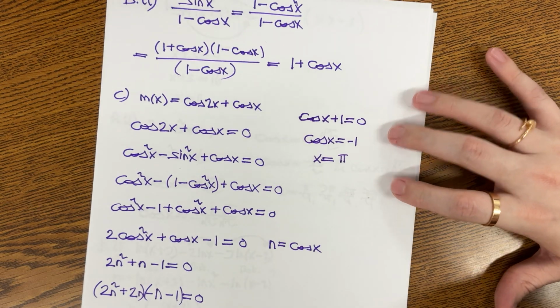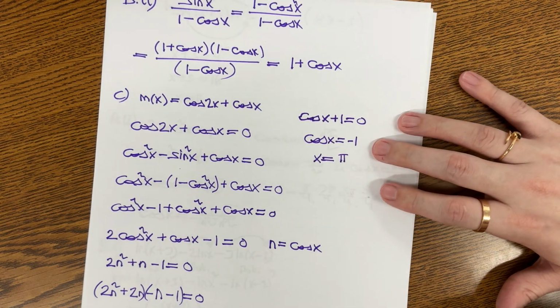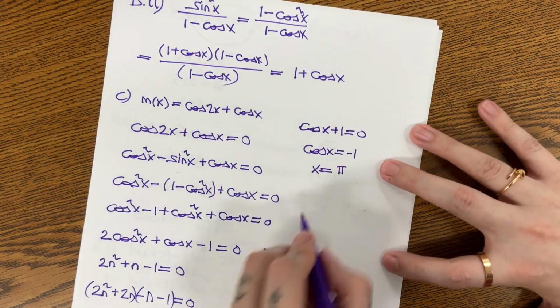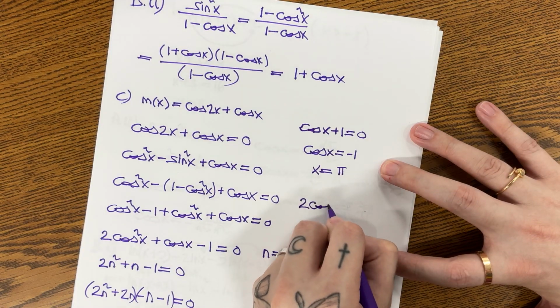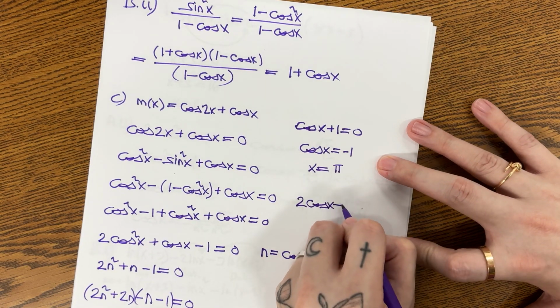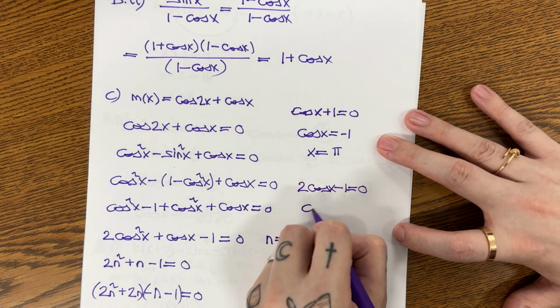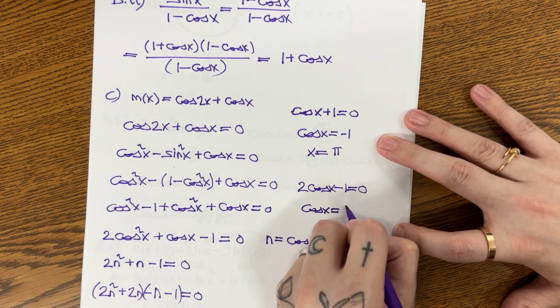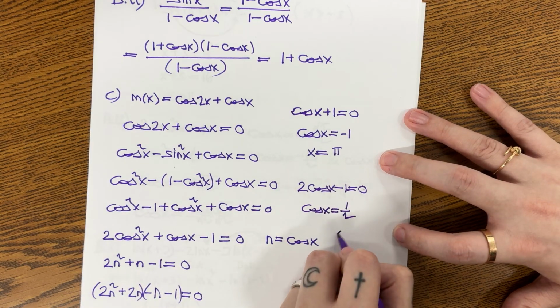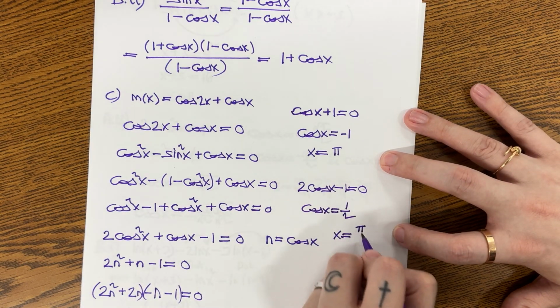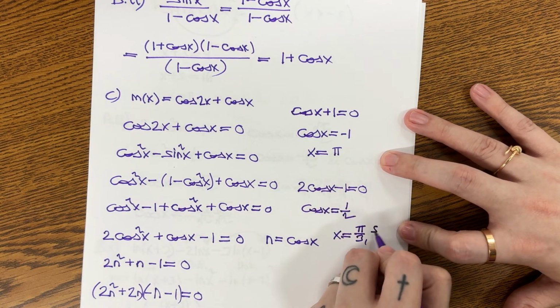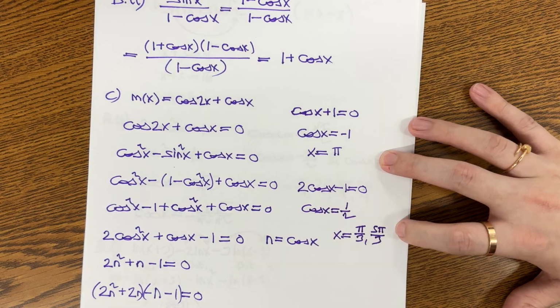So not 0, just at pi. If it was at 0, it would be a positive 1. So my next equation would be 2 cosine x minus 1 equals 0. Then this would turn into cosine x equals positive 1/2, which is going to happen at pi over 3 and 5 pi over 3.